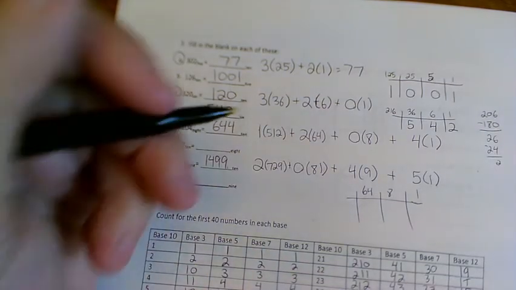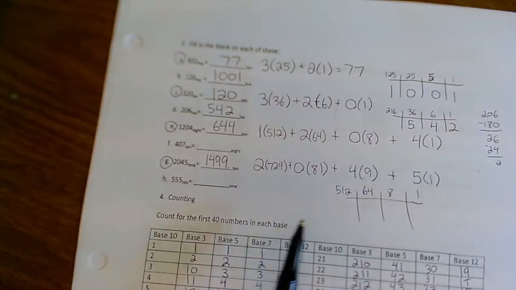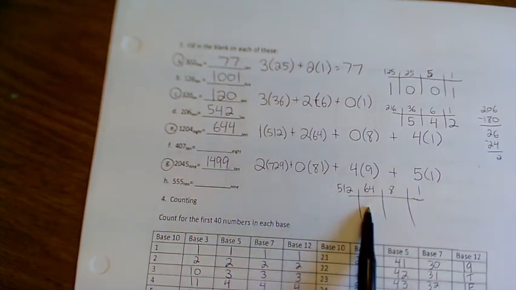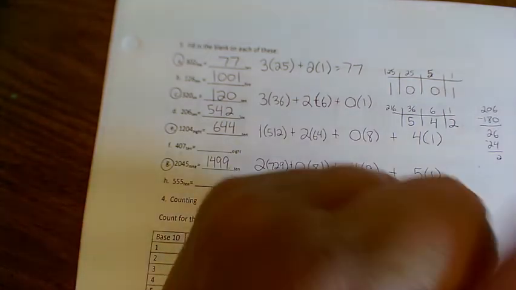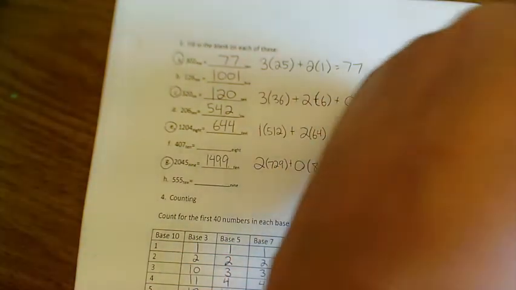So a cube would be 512, which we don't have that many. So we can't make any cubes, but if we had 407 units, how many flats could we make if those are 64 apiece? Looks like 6. So 64 times 6, that's 384.